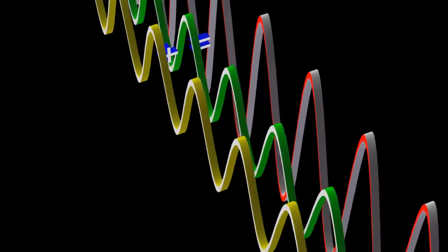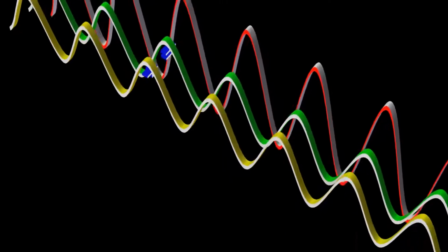If we have waves with the same amplitude and speed, but moving in opposite directions, then we produce what we refer to as a standing wave.